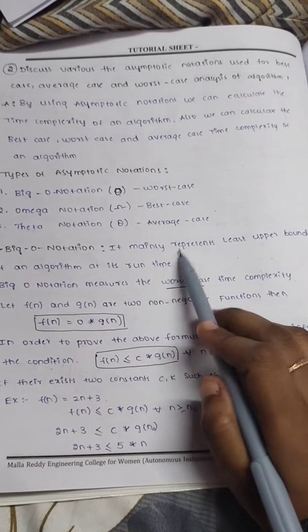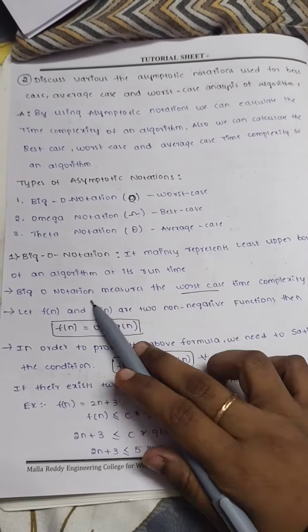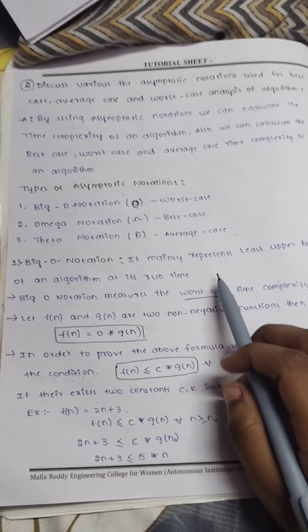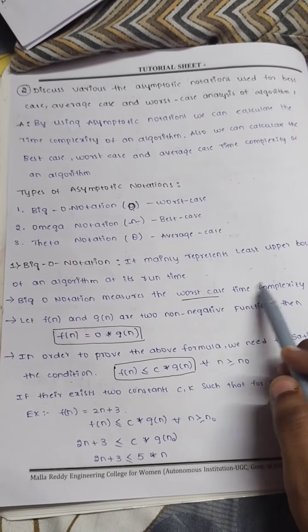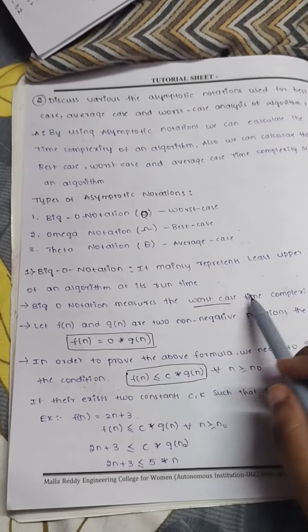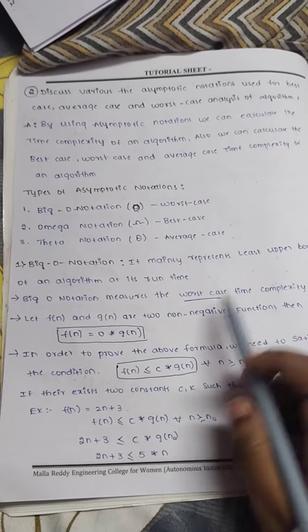Big O notation mainly represents the least upper bound of an algorithm at its runtime. So it represents the least upper bound. Big O notation measures the worst case time complexity.